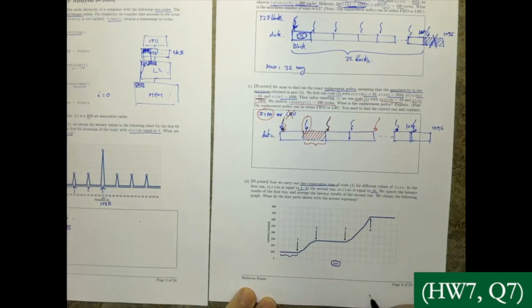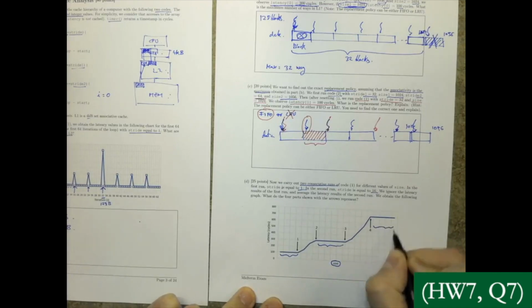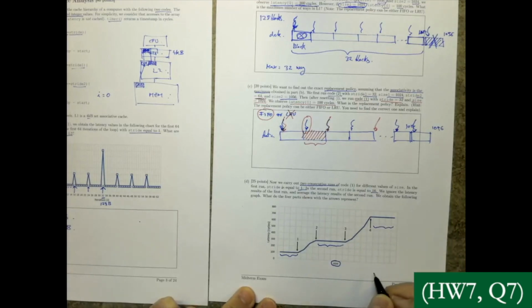Here, in the first part, before arrow 1, the latency is 100. Between arrow 2 and arrow 3, the latency is 300. And after arrow 4, the latency is 700. Also keep in mind that in this graph, we are averaging the latency results of all the memory accesses.